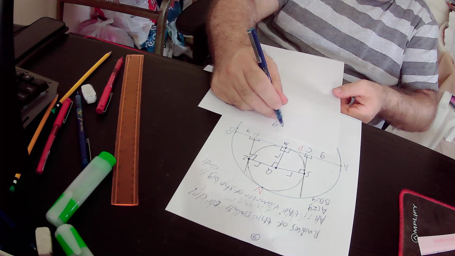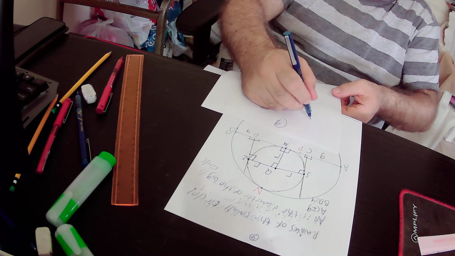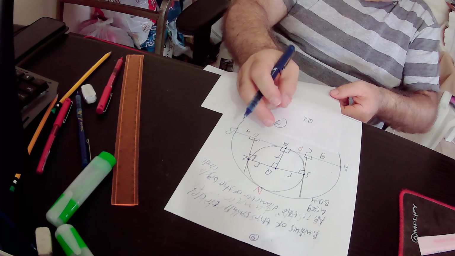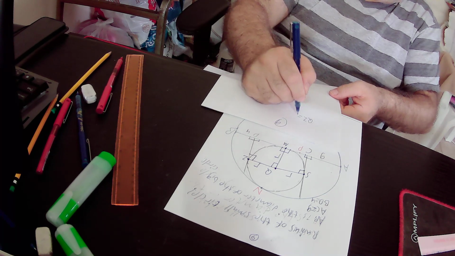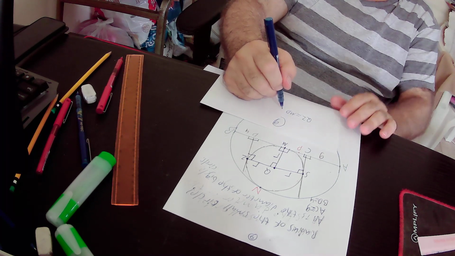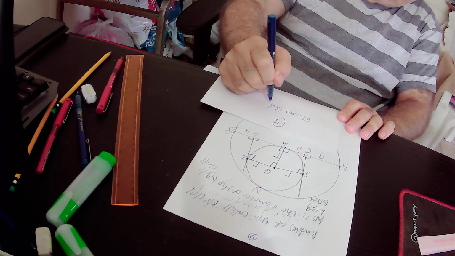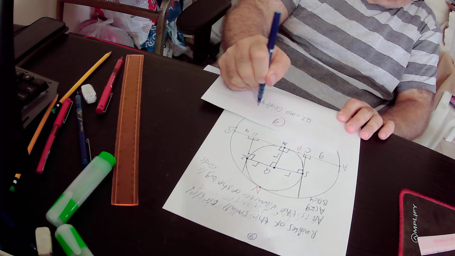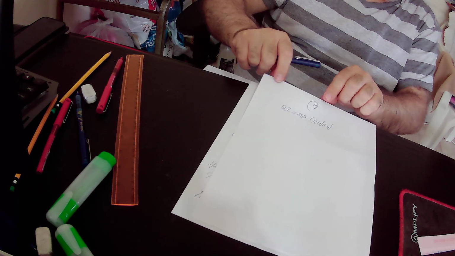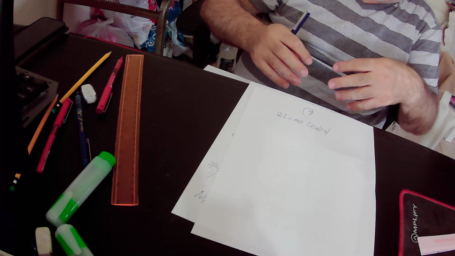Side QZ is opposite to MD, therefore QZ equals MD according to rule number 4 that states that the opposite sides of a rectangle are equal to each other.